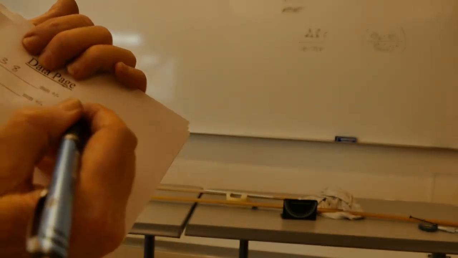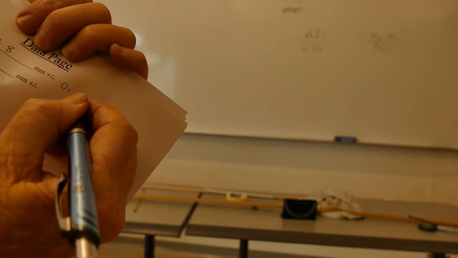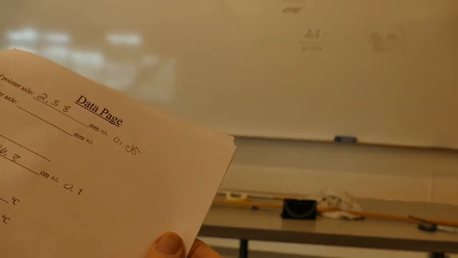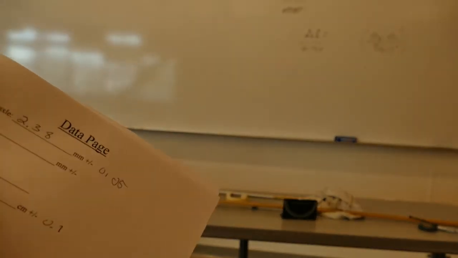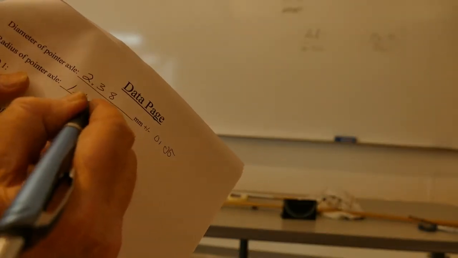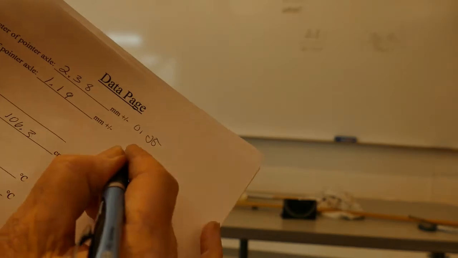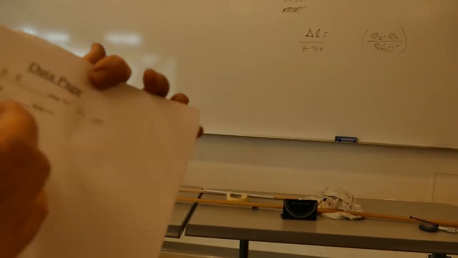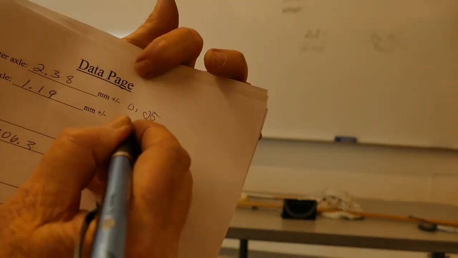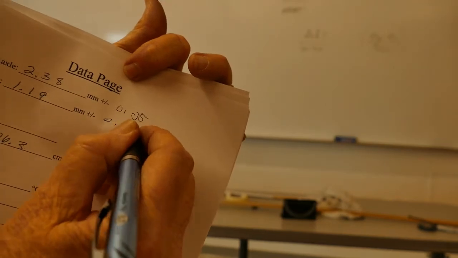This will be plus or minus 0.05 millimeters. We're going to take a half of that to give the radius. That'll be 1.19 millimeters for the radius. We'll just keep the uncertainty to be the same, 0.05.